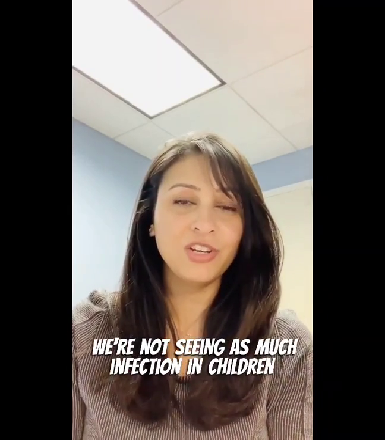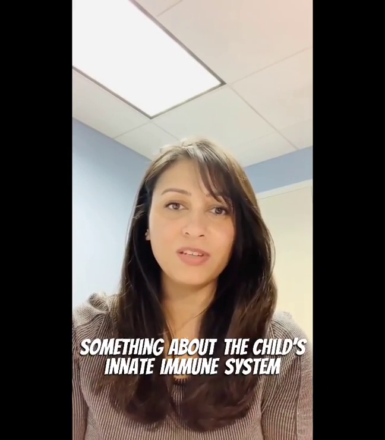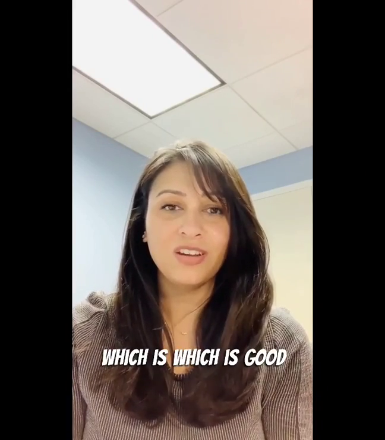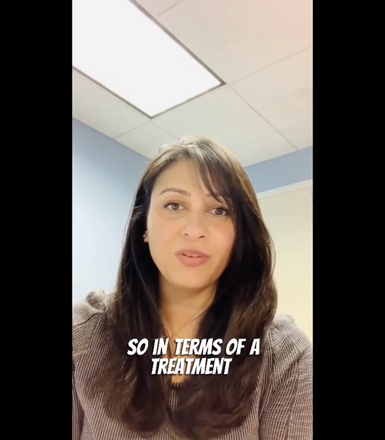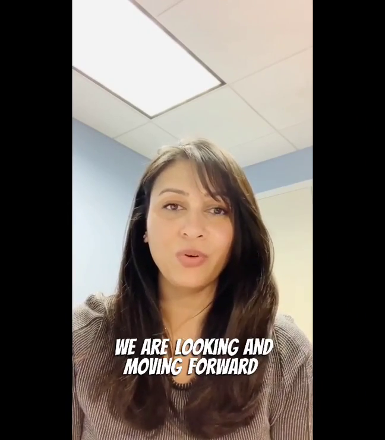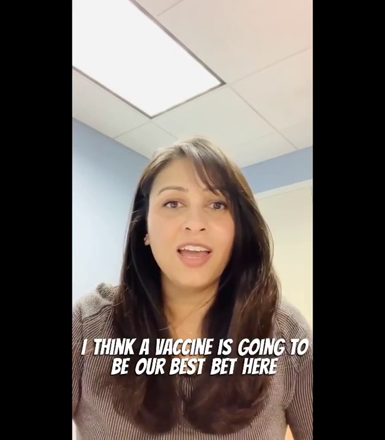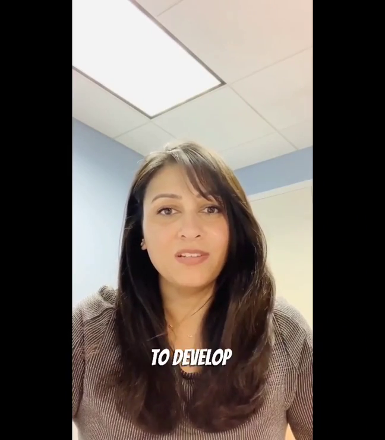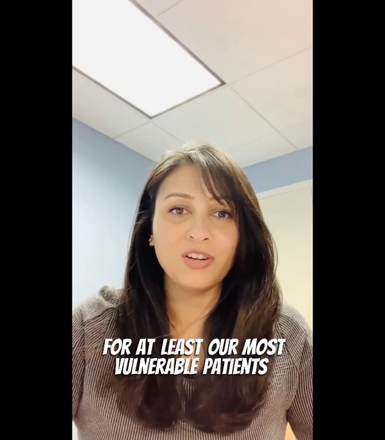We're not seeing as much infection in children. Something about the child's innate immune system really protects them against this particular virus, which is good. In terms of a treatment, we are looking and moving forward towards a vaccine. I think a vaccine is going to be our best bet here, and that usually takes about 12 to 18 months to develop, so it's going to take some time, but we hope to have that out for at least our most vulnerable patients.